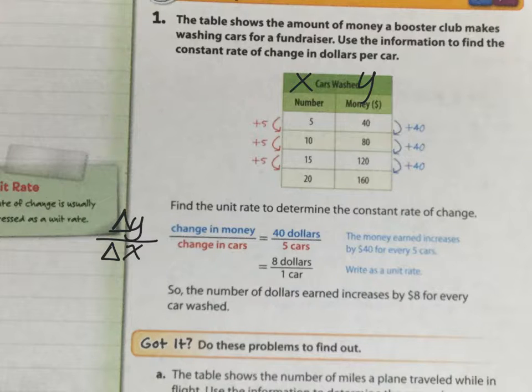They simplified it, and also when you're talking about constant rate of change, you need to write it as a unit rate. You want to find out how much it is for 1 X. So if my X is 1, what would my Y value be? Whatever your X may be, if they're talking about minutes, miles, coupons, whatever, it doesn't matter. 1 X is what you're trying to find out for your constant rate of change. So they answered it in a sentence: the number of dollars earned increased by $8 for every car washed.